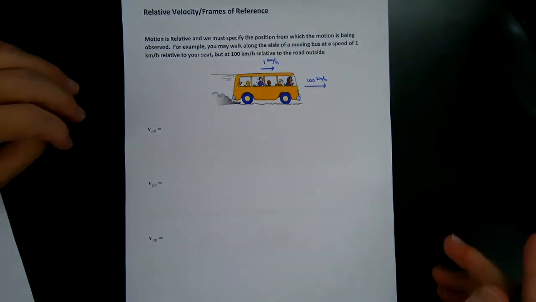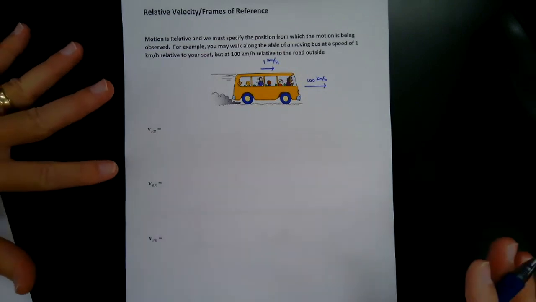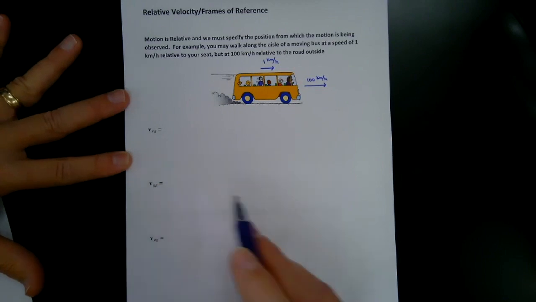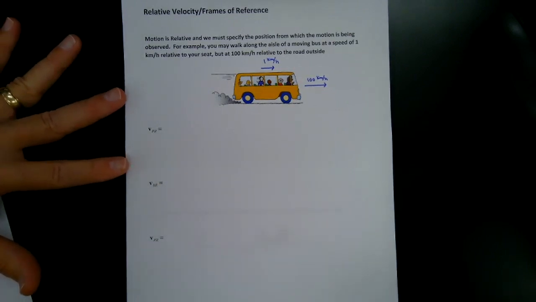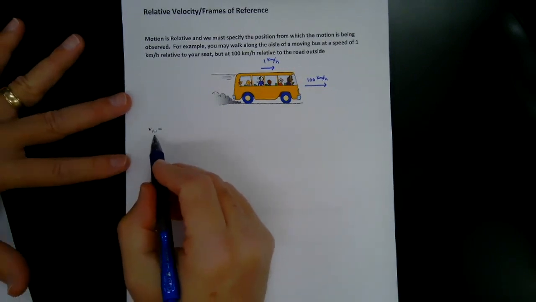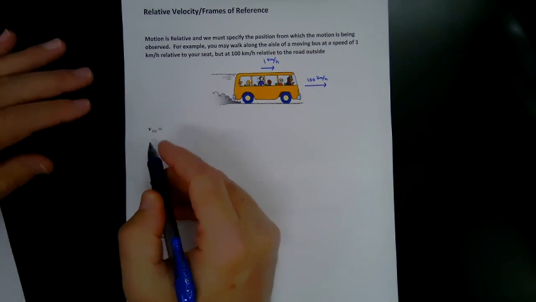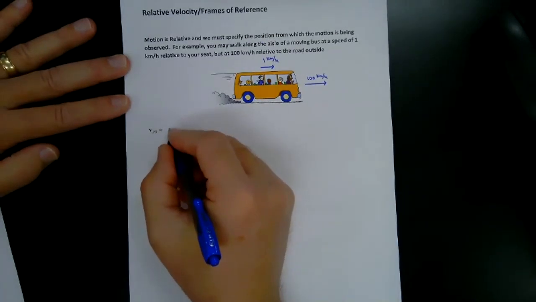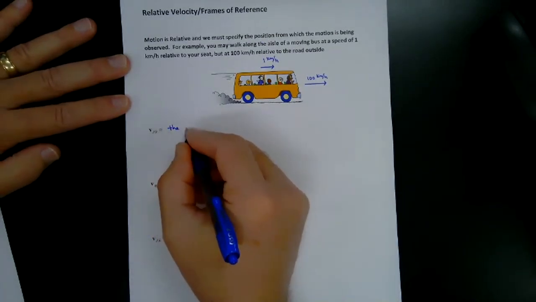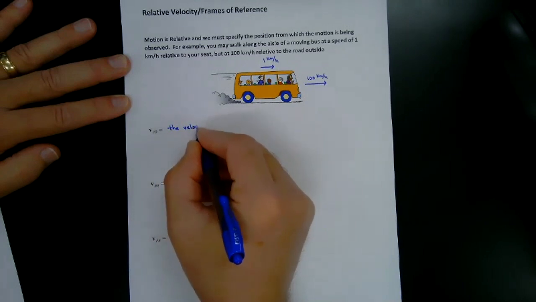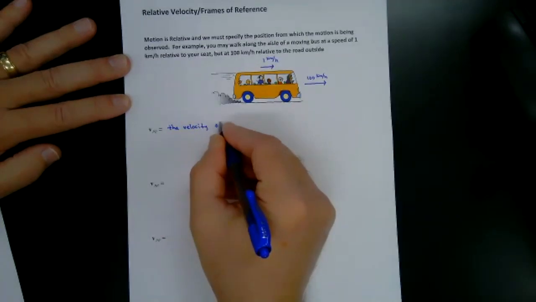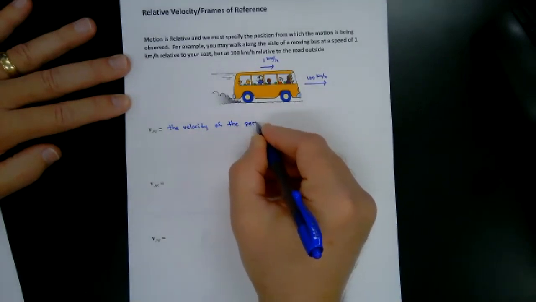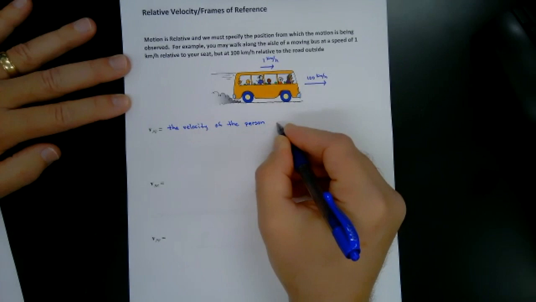All right, so we brought in this notation. The velocities are vectors. That's why these are bold-faced. A lot of times we use bold-face for vectors, okay? This V sub PB represents the velocity of the person. So I'm going to write this: the velocity of the passenger or the person relative to the bus.